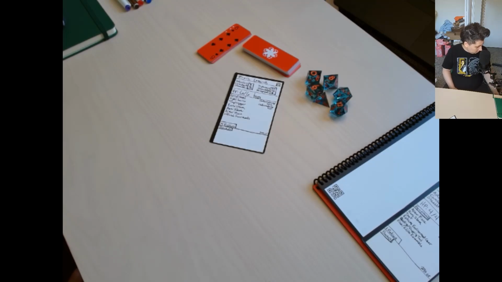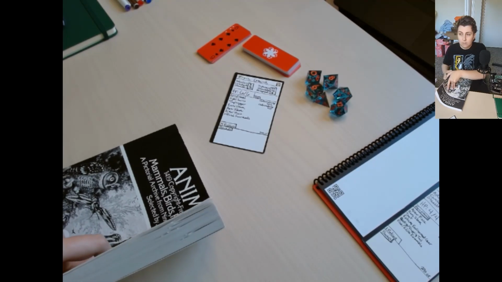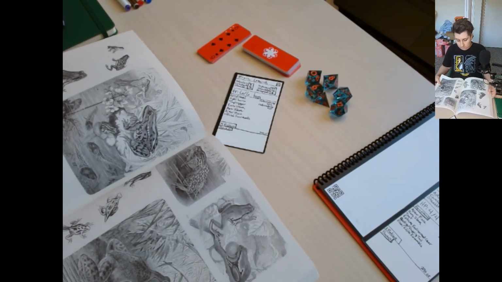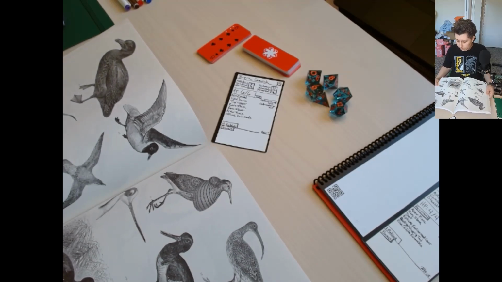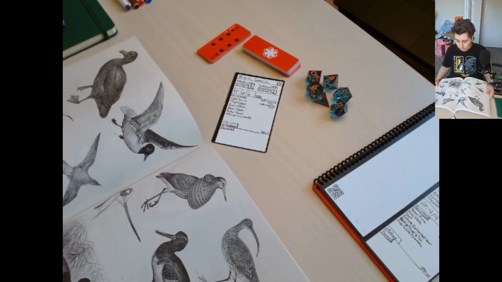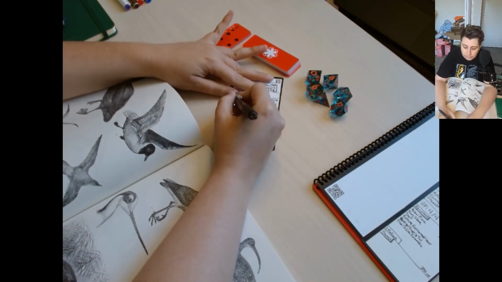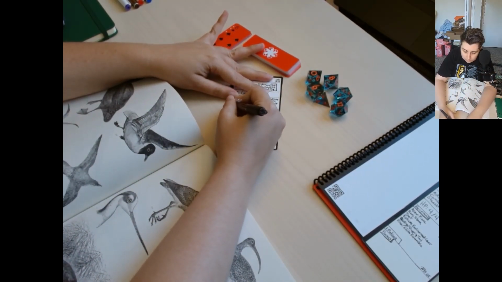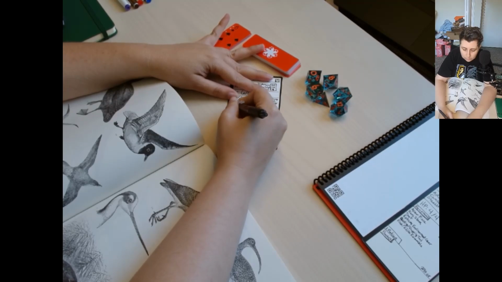Let us get out our animal book. Oh, we got frogs again and birds. So we'll call this first rare item just a saurian mount.